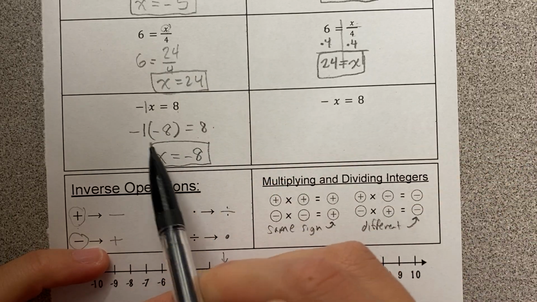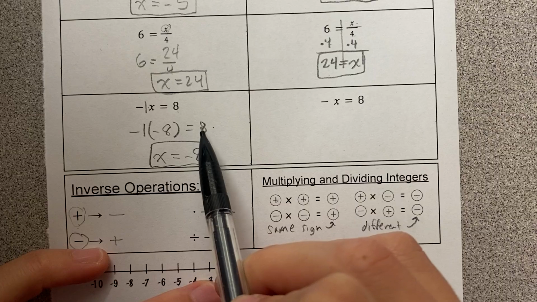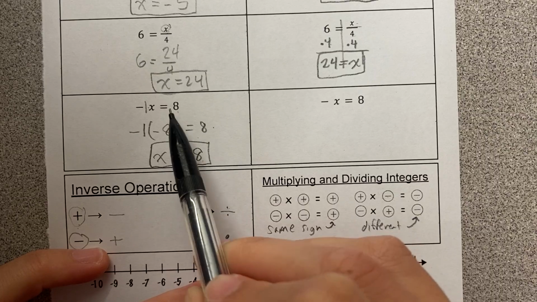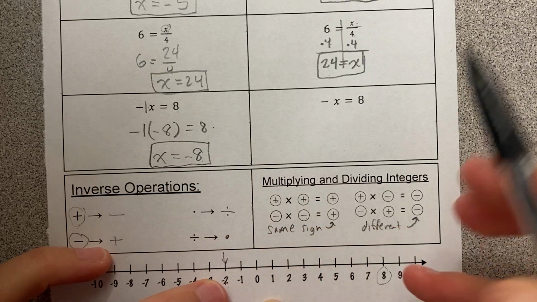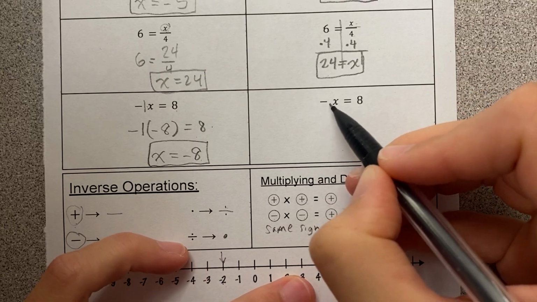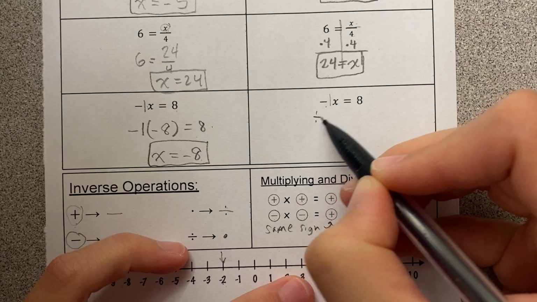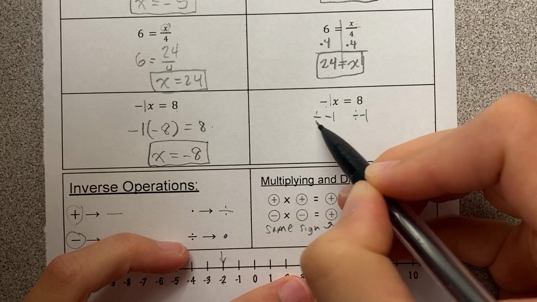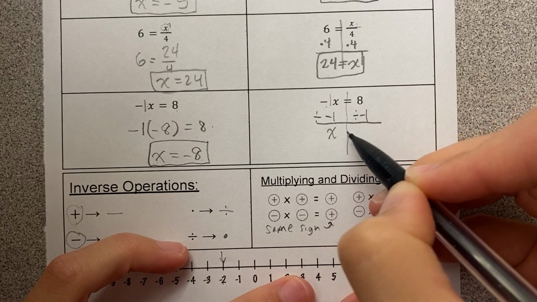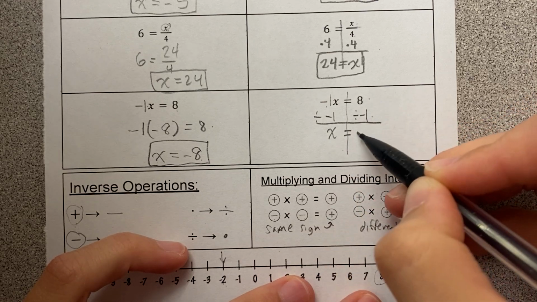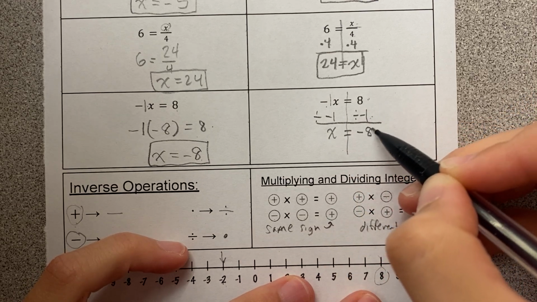Now notice, had this said negative 8 over here, then x would have equaled positive 8. You can just kind of see the sign sort of switches. Over here, what this would look like is, this x is being multiplied by negative 1. So I'm going to divide by negative 1. Do it on both sides, of course. A positive divided by a negative is a negative, and 8 divided by 1 is 8.